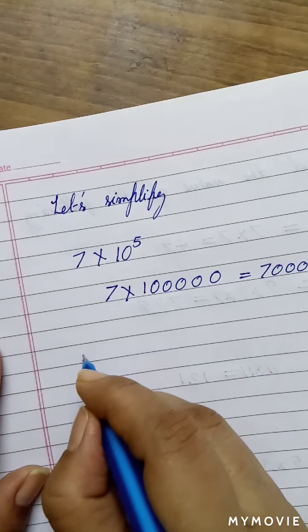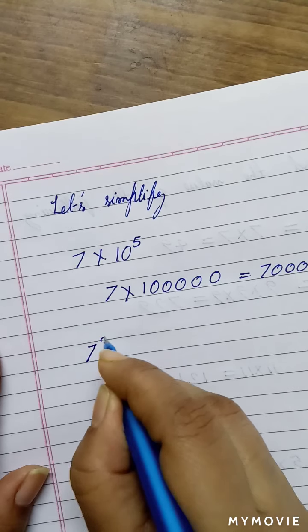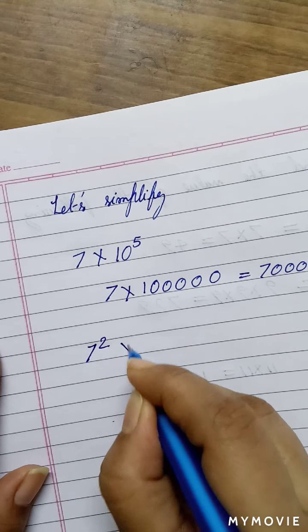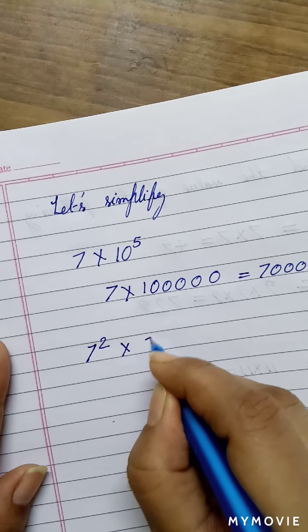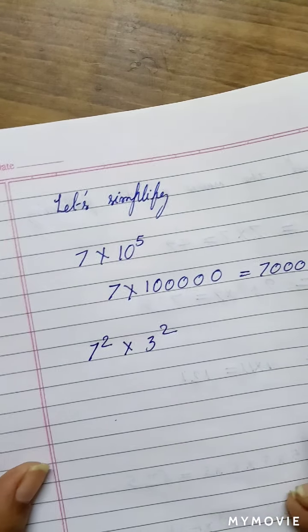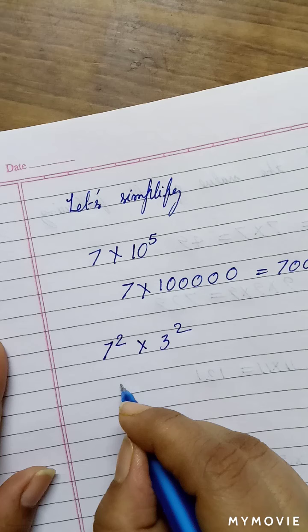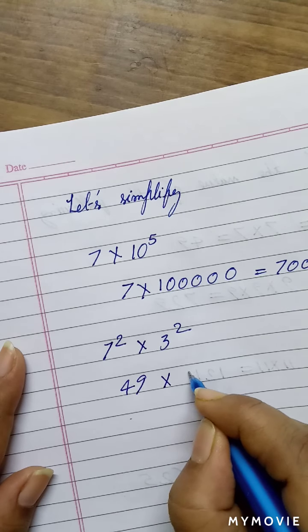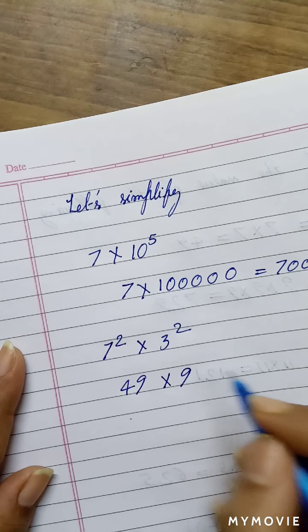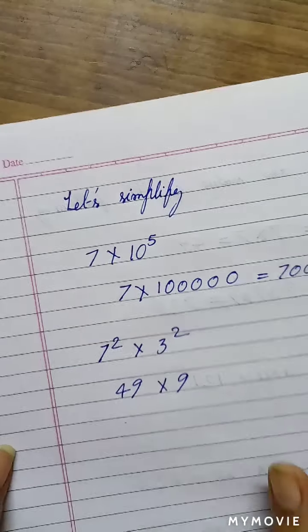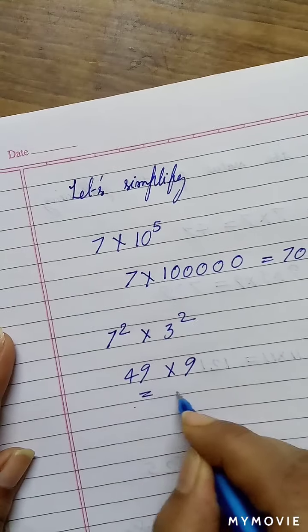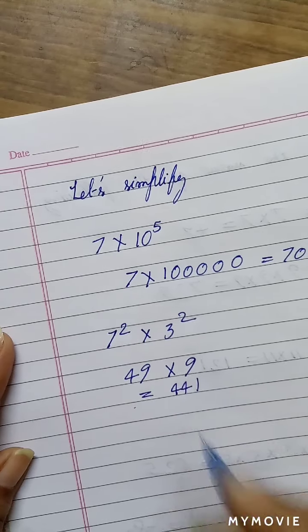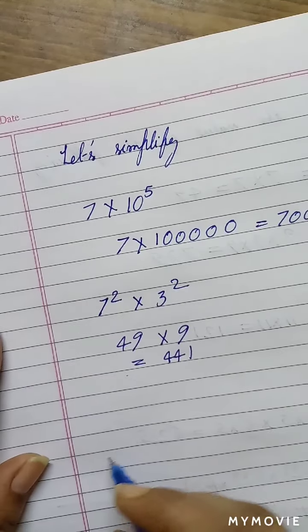Now we have 7 to the power 2 into 3 to the power 2. Let's work it out. 7 to the power 2 is 49 and 3 to the power 2 is 9. So we have 441. Let's take one more example.